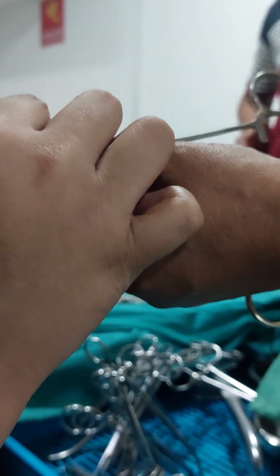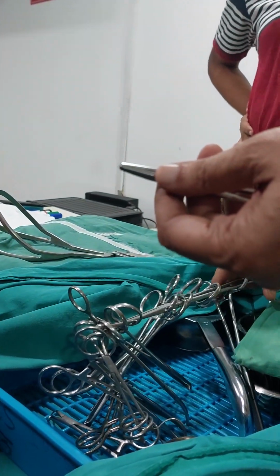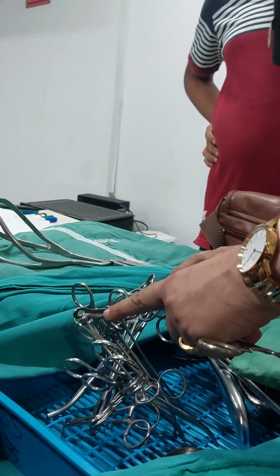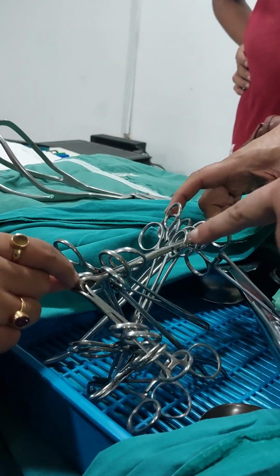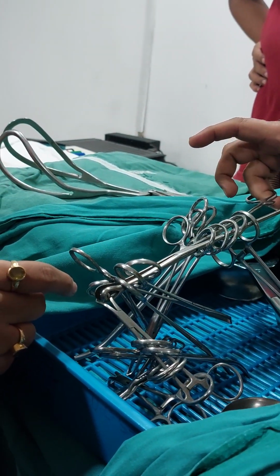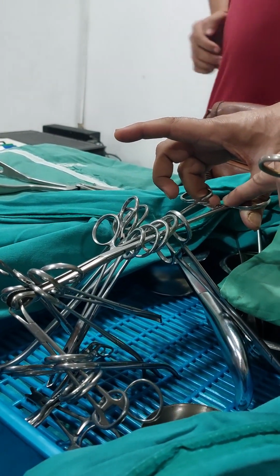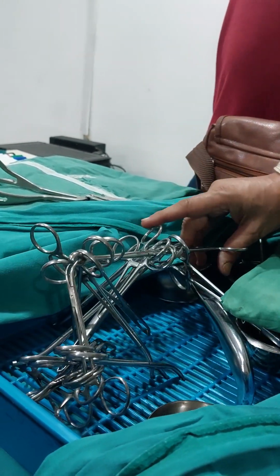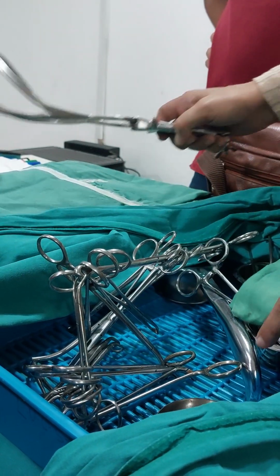This is called sponge holding forceps. This is the ovum forceps. The difference between the ovum forceps and the sponge holding forceps is that in the ovum forceps there is no catch, while here it has a catch.